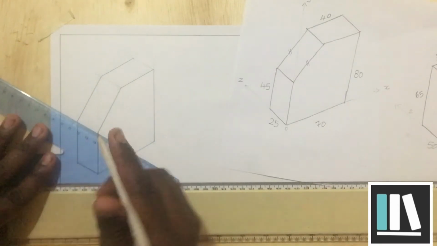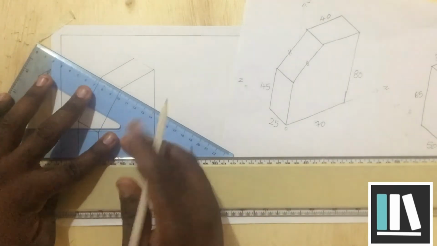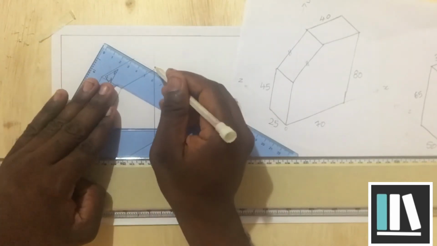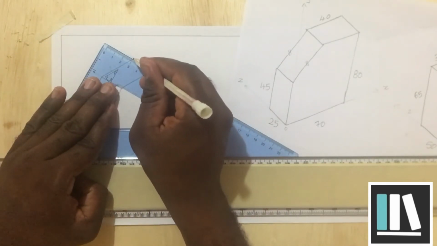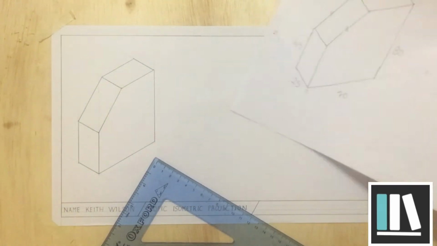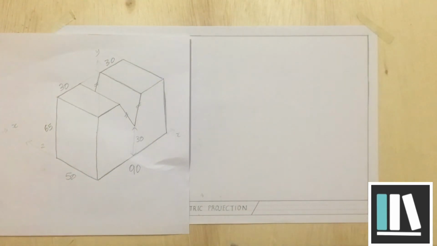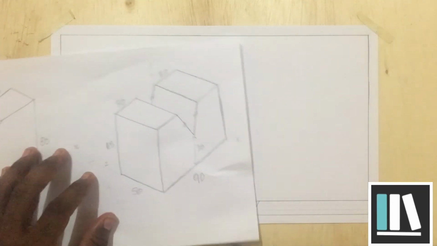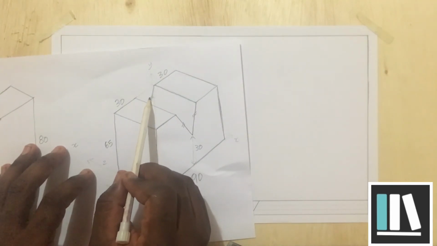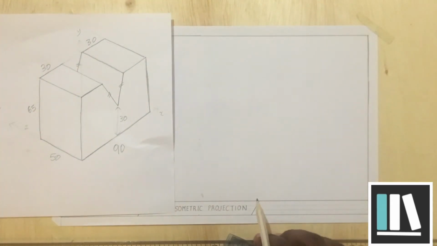Now, this principle can be applied to every shape that consists of lines that are not parallel to either the X, Y, or Z axis. So there you have your first shape. I'm going to proceed to the second shape, which is slightly more difficult. It's the same principle, but this line at the back, we have to achieve it by another means. I'll show you.